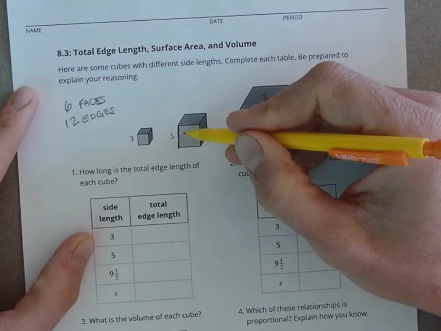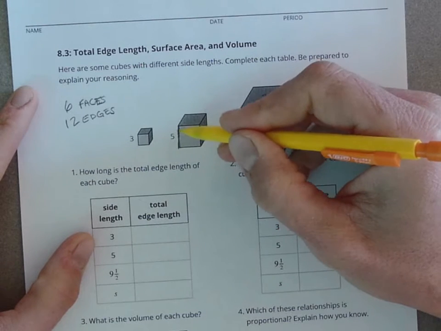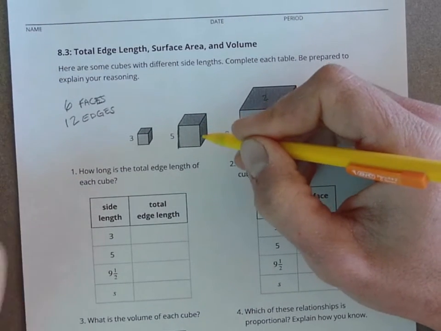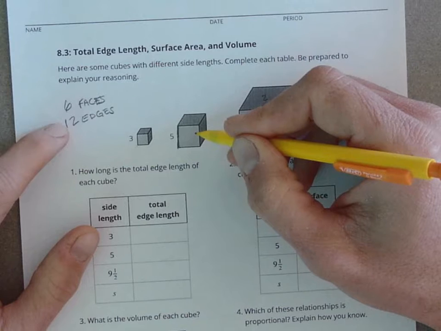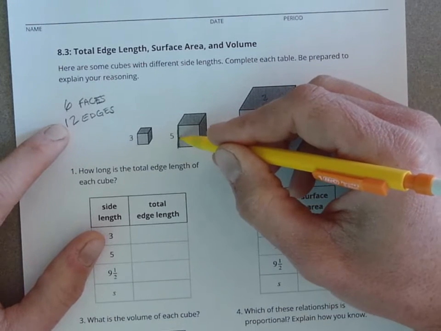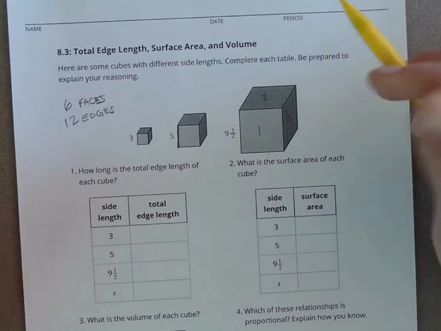So to find total edge length, we need to take the side length. So take this one in the middle, for example. One side is 5. And that means every other single side is 5. Every single edge is 5 units on this one, okay? Now, there are 12 edges, and every single edge is 5 units. So how am I going to figure out what the total edge length is? Angel? 12 times 5. 12 times 5, exactly.